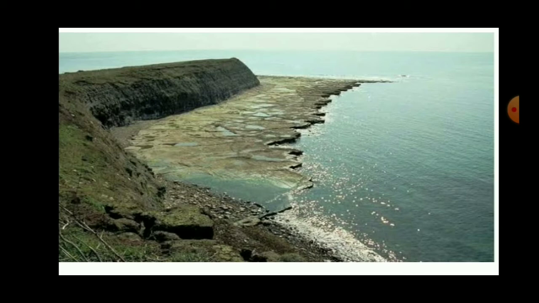Initially the land was right up to the sea coast, but because of the erosion of the lower part of this cliff, the lower part got eroded and the upper part consequently falls down, and this wave cut platform is formed.